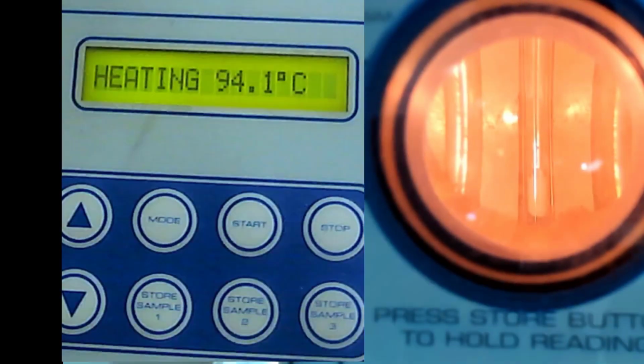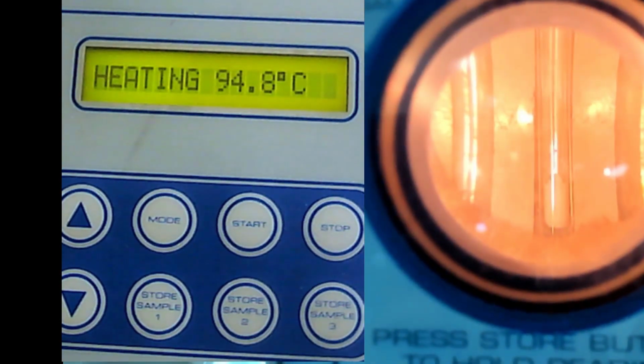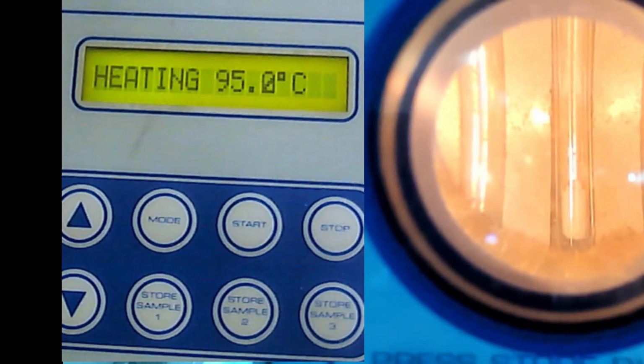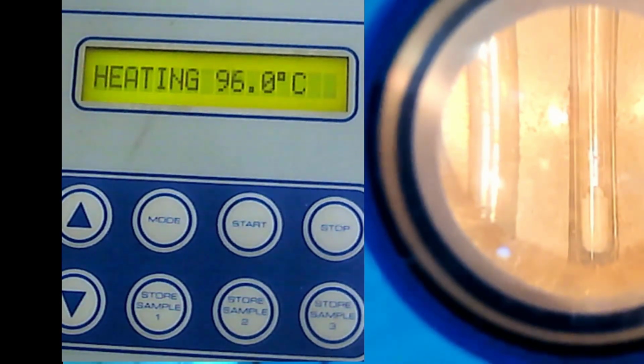Let me zoom a little bit to see whether it can give a good image. Yeah, I think that's better. We just want to see the middle only. Okay, now it is slowly reaching 100, and you will hear a beep sound at 100.